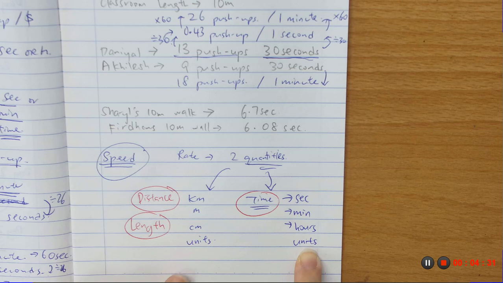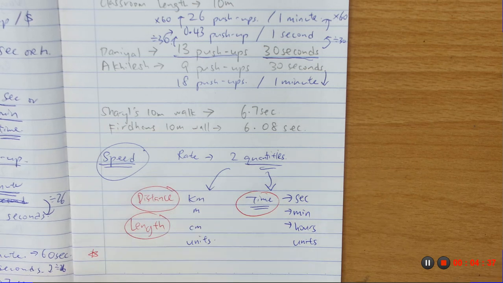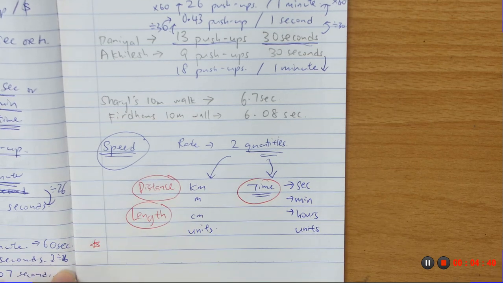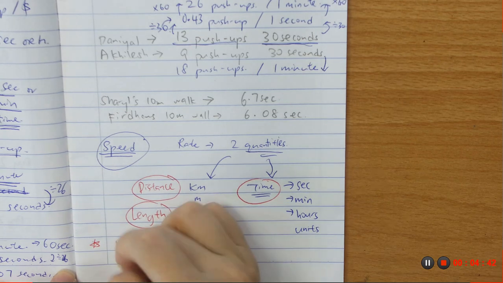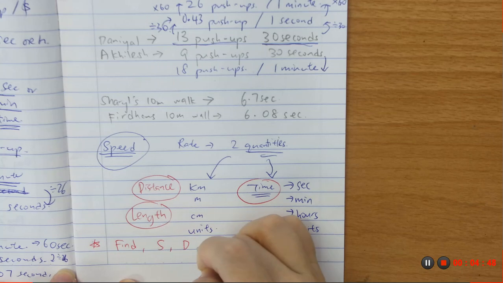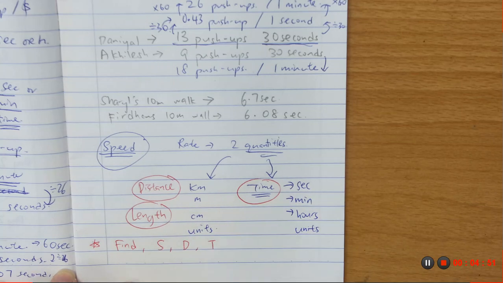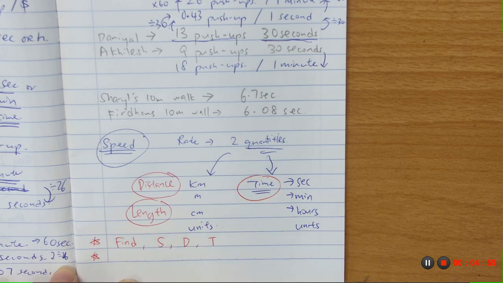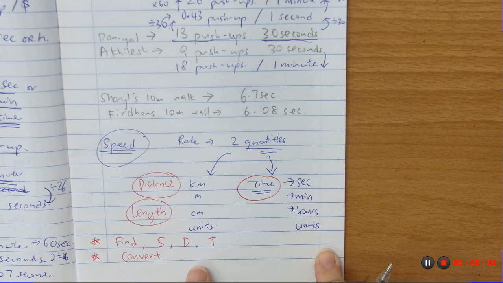So, in other words, if we put together all of what we discussed yesterday, the first skill that is needed is to find the identity of speed, distance, or time. That's the first skill. The other skill that I must have is to know how to convert the different units of measurement. I need to know how to convert rate.